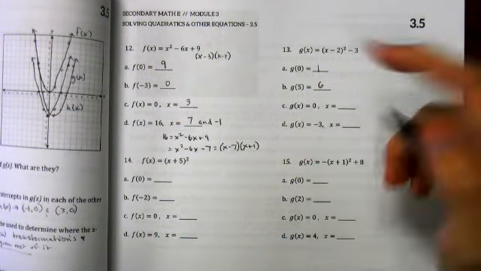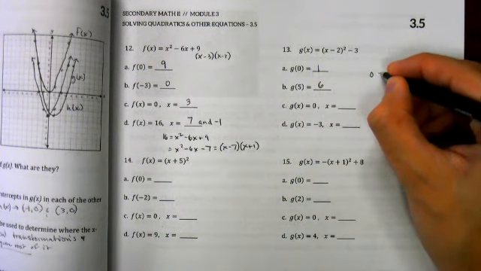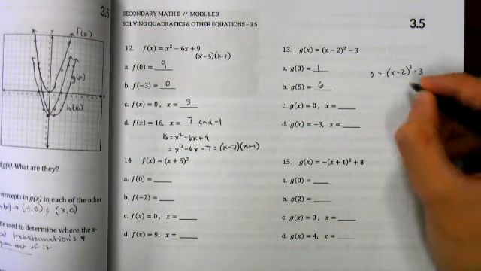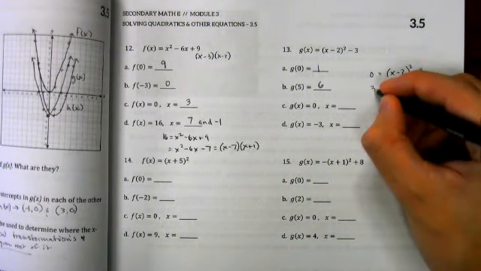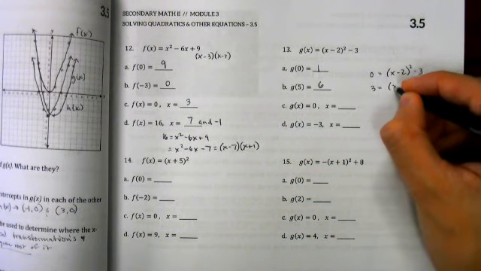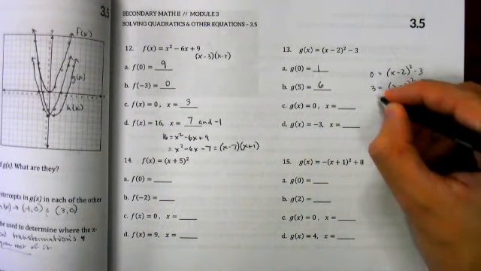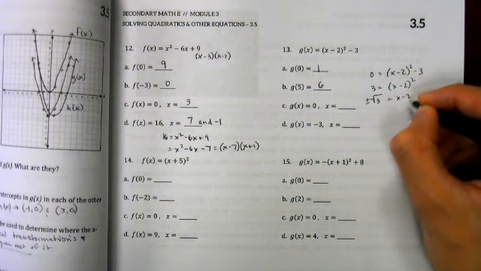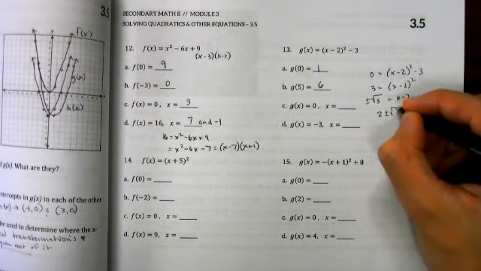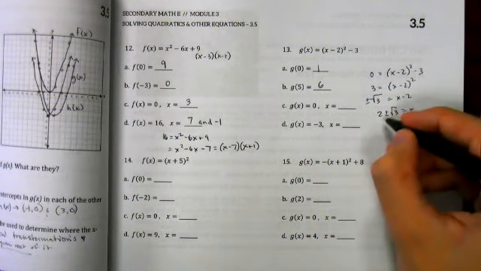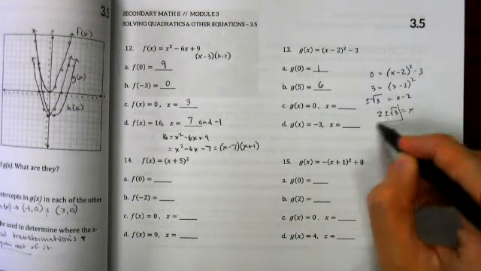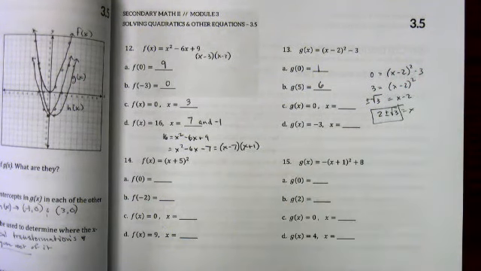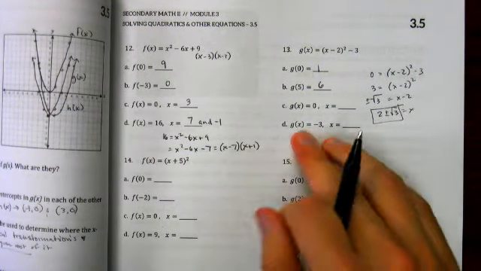How about when it equals 0? Let's actually solve this. Okay, so when does it equal 0? We'll move the 3 over, right? Add 3 to both sides. Square root both sides. Add 2 to both sides. So when will it equal 0? It equals 0 when x equals that. When will it equal -3?